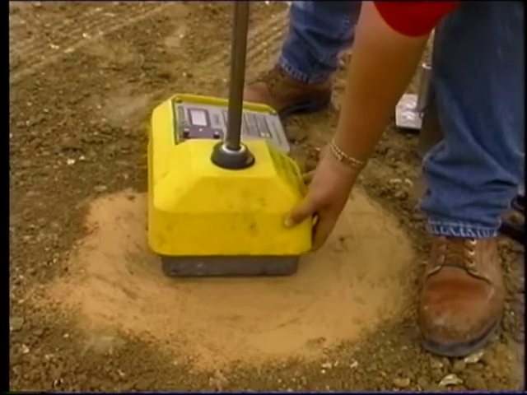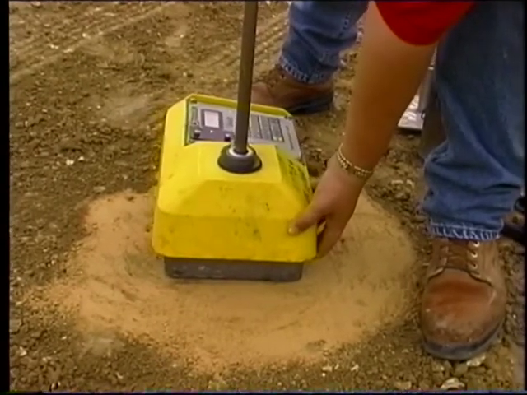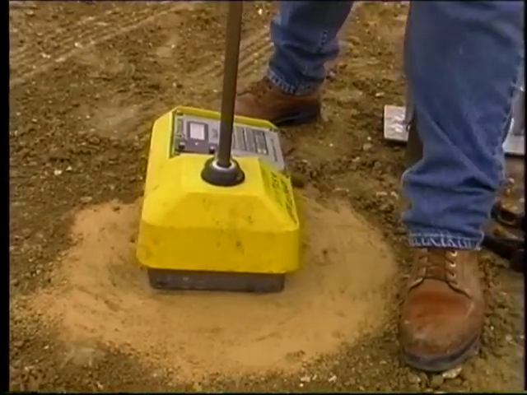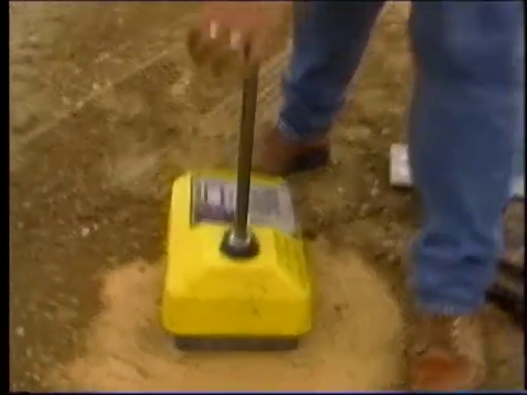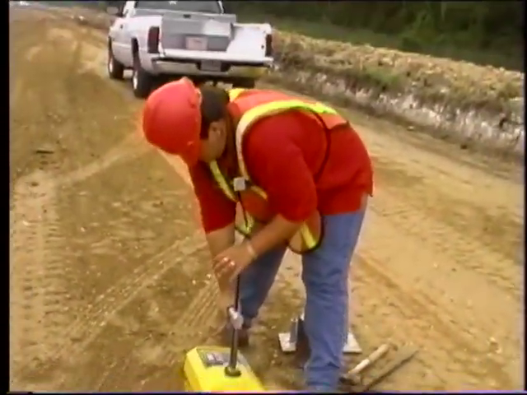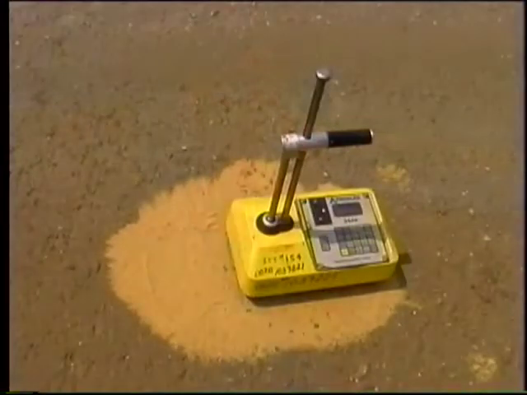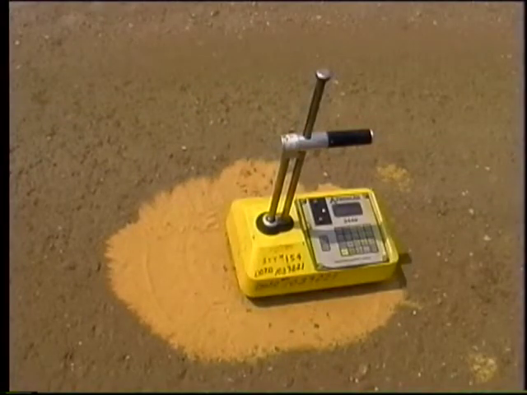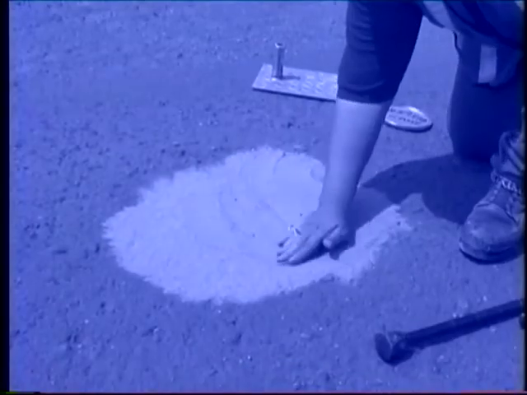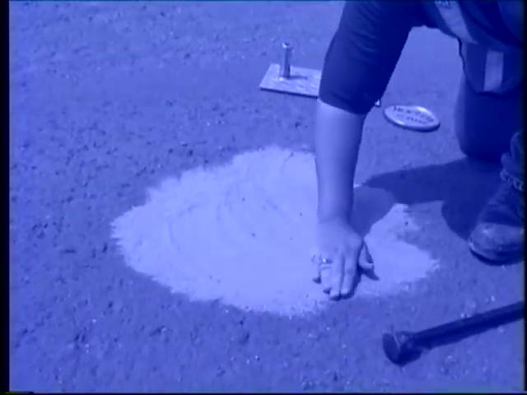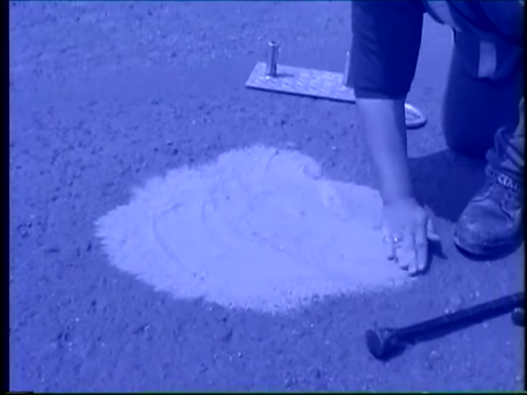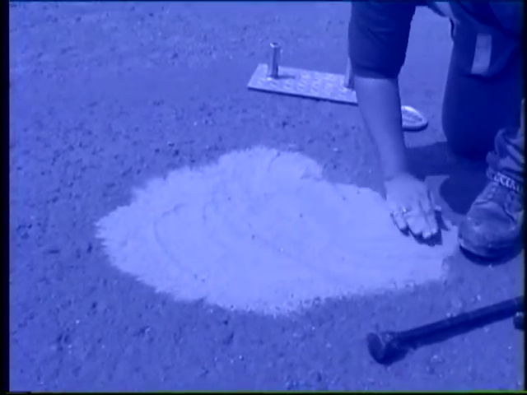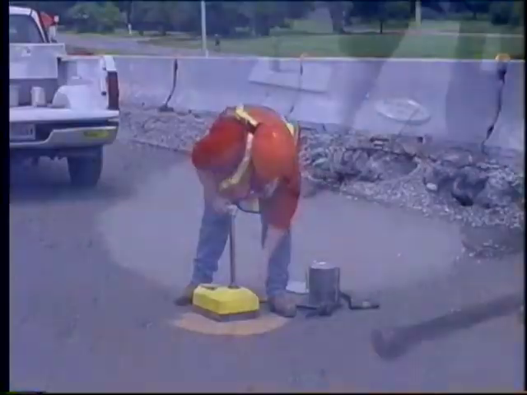Be sure that the entire bottom of the device is in complete contact with the prepared surface of the material to be tested. The right side of the source rod must be firmly in contact with the side of the hole. After the device is seated, if there are still voids between the bottom of the nuclear device and the prepared surface to be tested, fill these minor depressions with sand or fine material from around the test site and reseat the nuclear device. Just fill in any holes.